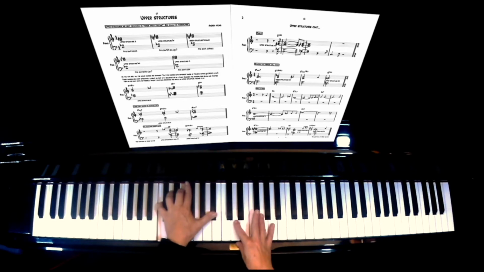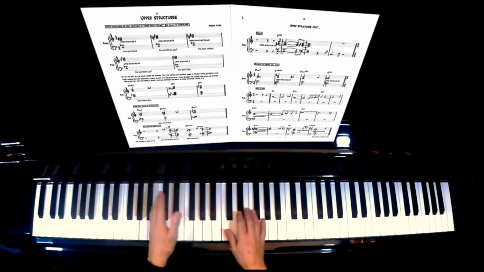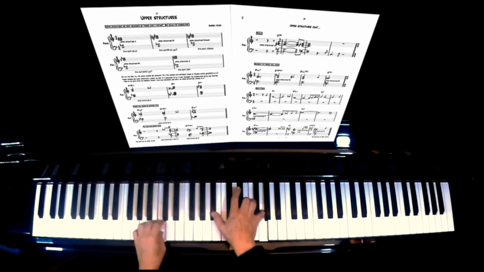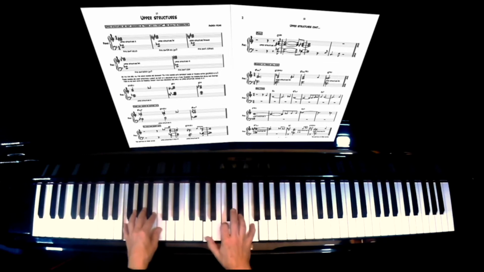So a practical application for upper structures is, for example, in a jazz standard piece where you have a lot of dominant 7th chords and you want to vary the tension in those chords. It can make a really colourful harmonisation of a tune. So usually when we get to the end of a tune, we'll put in, say, C7 and we'll resolve to F major.